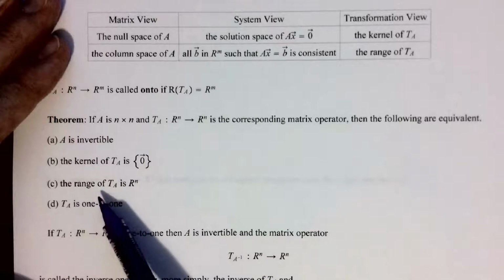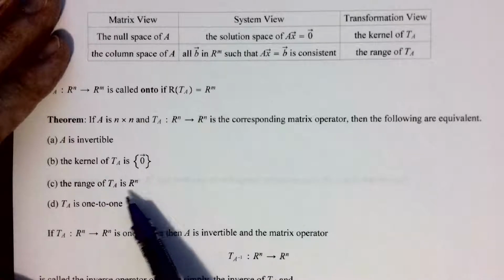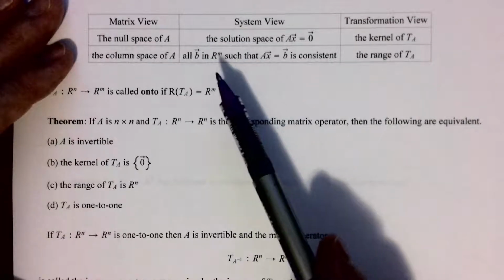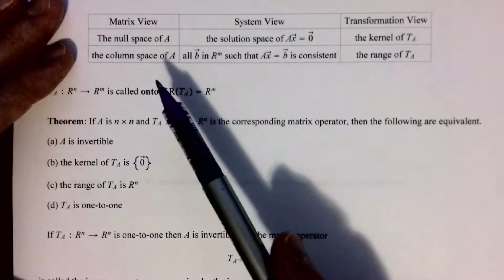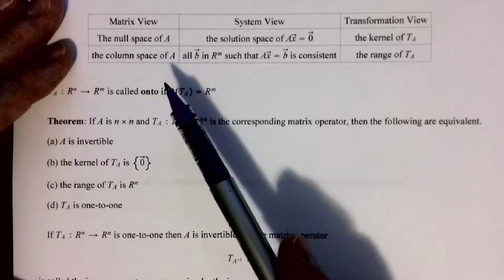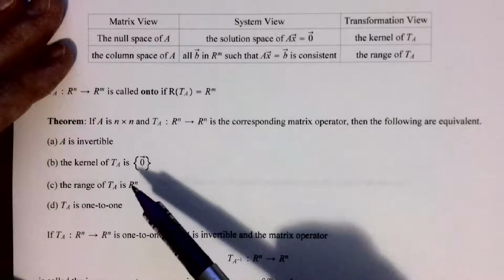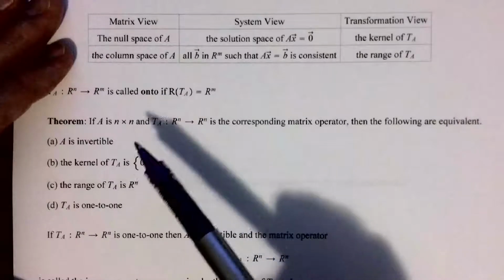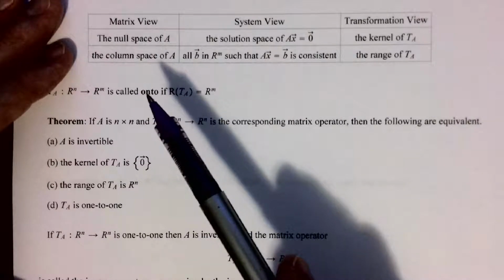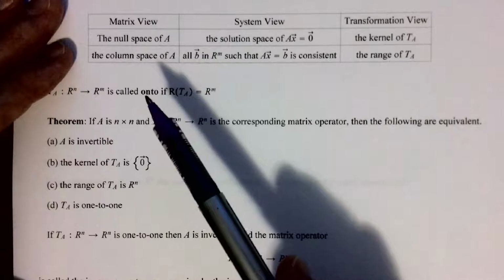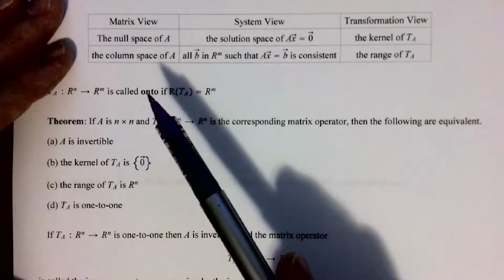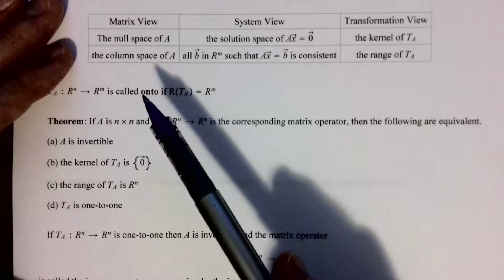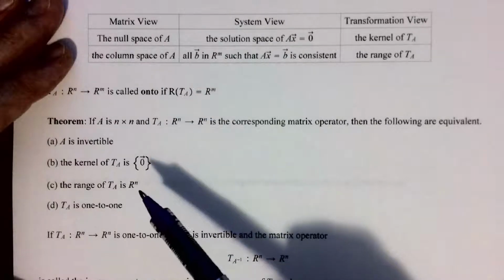The range of TA is all of n space. And why? Because the range is the column space, and the column space, if A is invertible, is all of n space. Because if you remember those equivalent statements, if A is invertible, then the column vectors of A are linearly independent. They span n space, and therefore they are a basis for n space. And so the column space of A is all of n space.